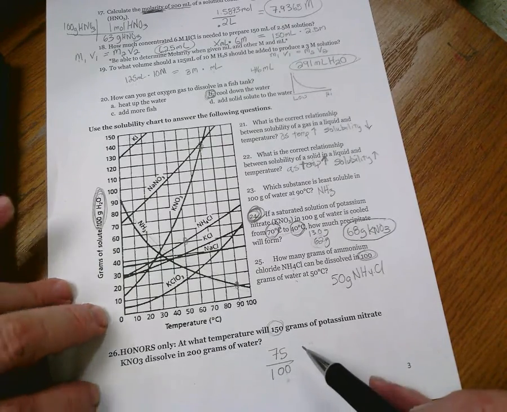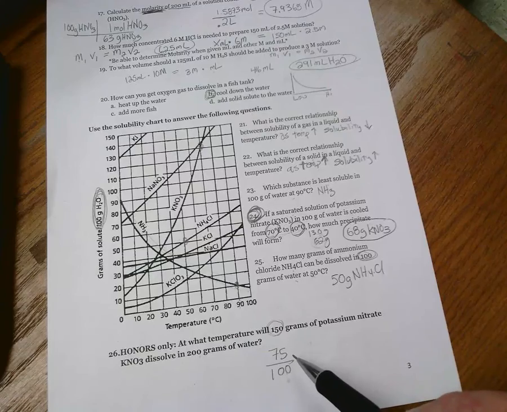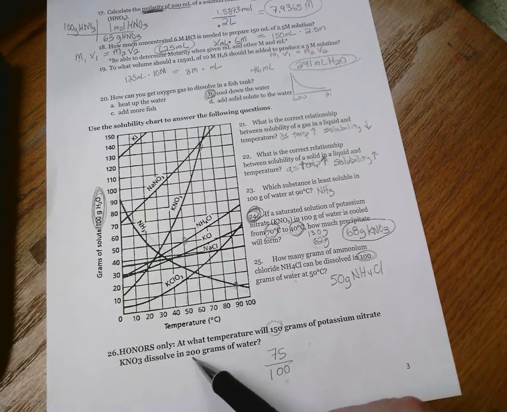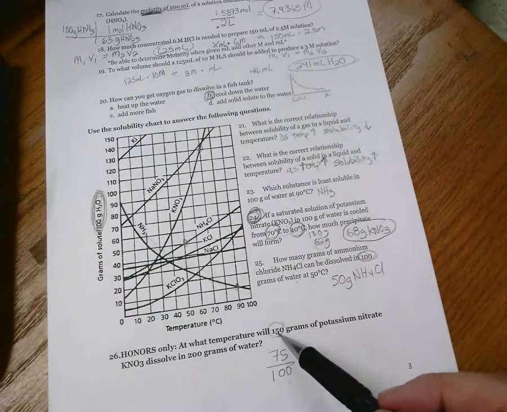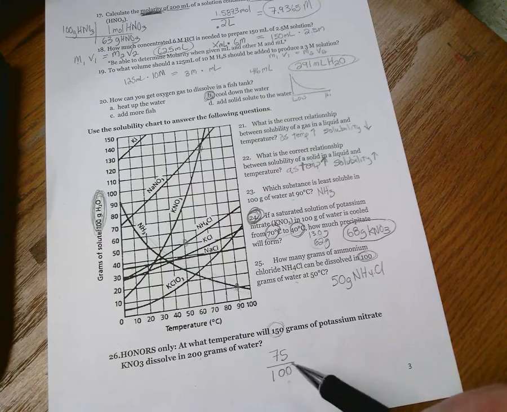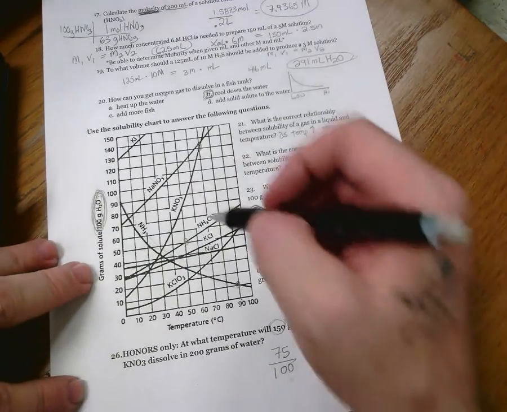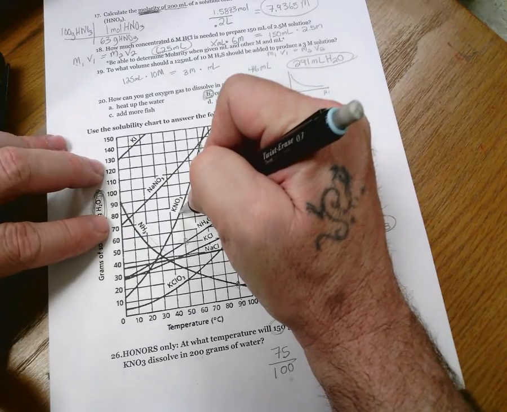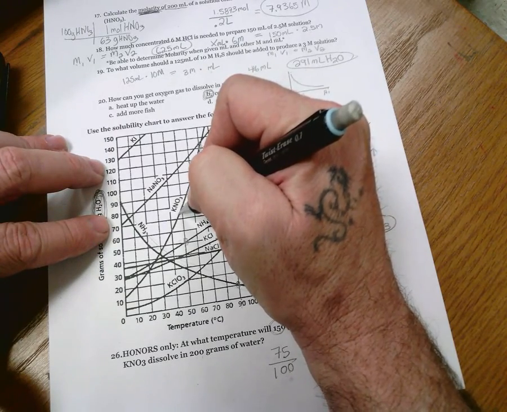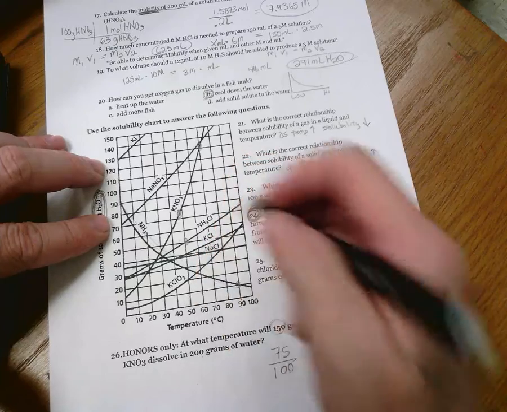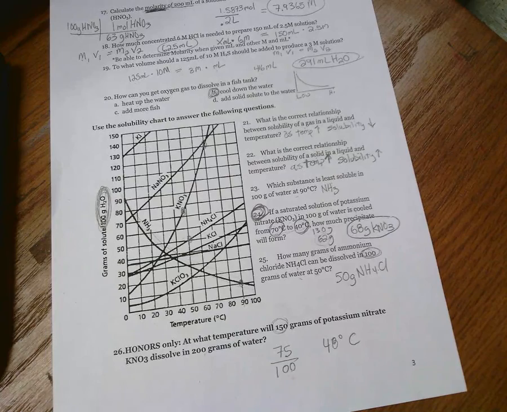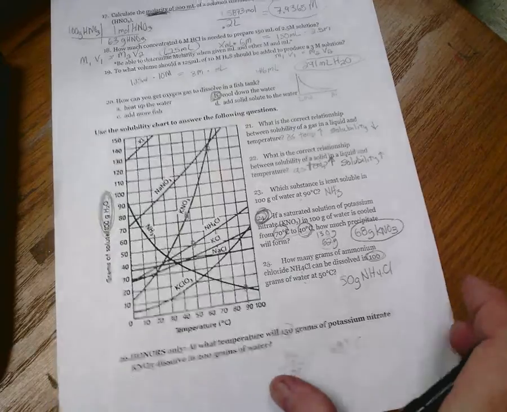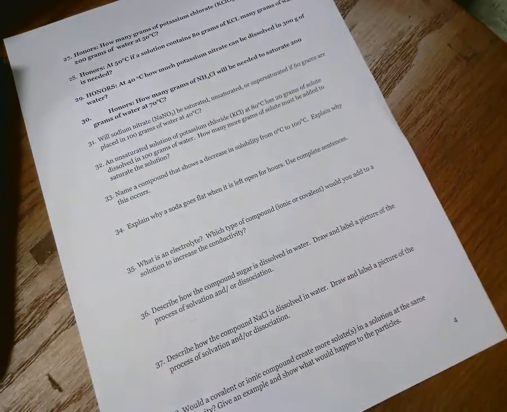So I'm just going to do kind of a proportionality, but I figured this one out in my head that half of 200 grams is 100, which is what we need to look right directly at the chart. And half of 150 grams is 75. So let's just go to KNO3, go to 75 grams, which I'm going to say is right here. And then go down, and I'm going to say that's 48 degrees Celsius. That's really all the extent that I'm going to spend on that question. So let's just get on with it, shall we?